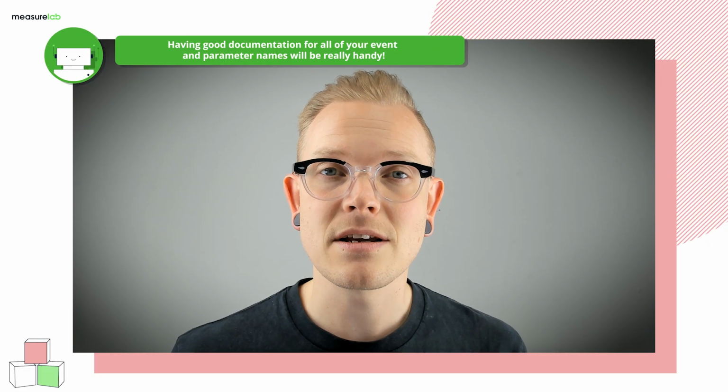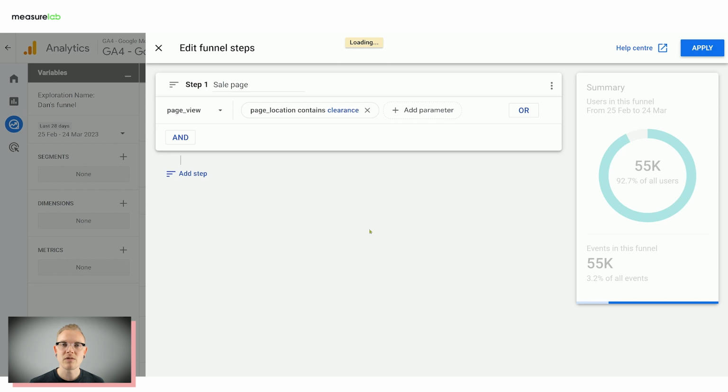Now this of course is going to be different depending on the website or the application that you're using, but in this example, I think it will work fine. Now that we've defined step 1 and we've given it a name, we can see the summary on the right-hand side updates in real time. So let's continue this process and define the other steps of our funnel.